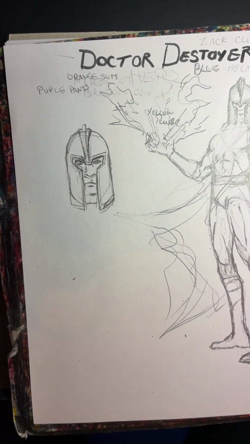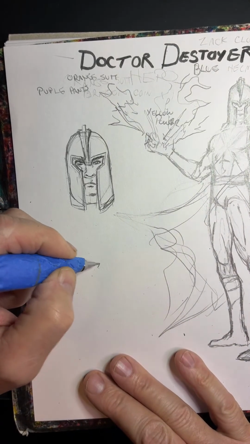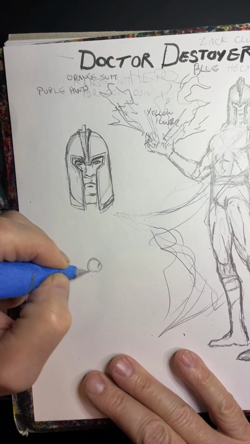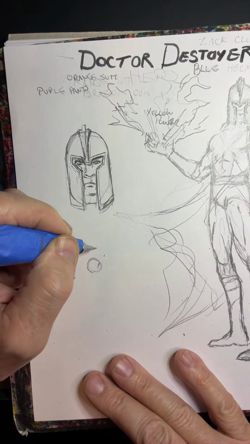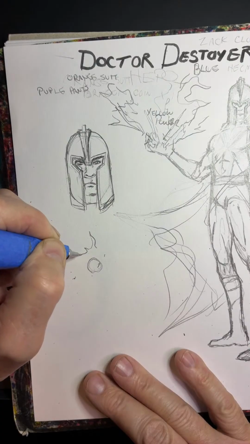Okay. So we need to come up with his logo, something about his energy. So if we had just a general circular shape and then something like this coming off of it.